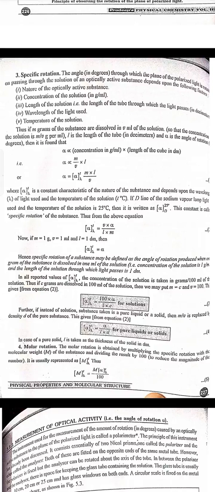In all reported values of alpha, the concentration of the solution is taken in grams per 100 ml of the solution. Thus, if C grams are dissolved in 100 ml of the solution, then we may put M is equal to C and V is equal to 100. Then the equation goes to equation third, that is, the characteristic constant is equal to 100 into alpha by L into C for solutions. And for pure liquids or solids, the characteristic constant is equal to alpha by L into D.